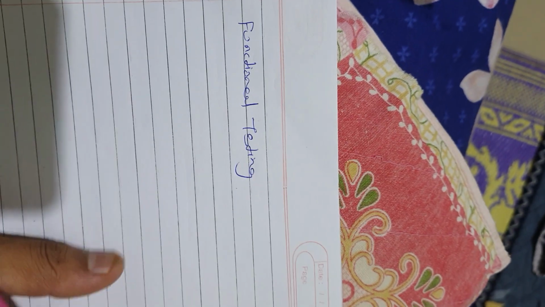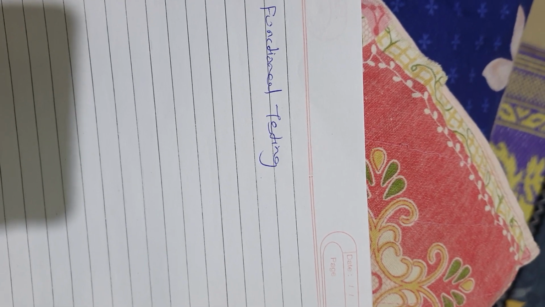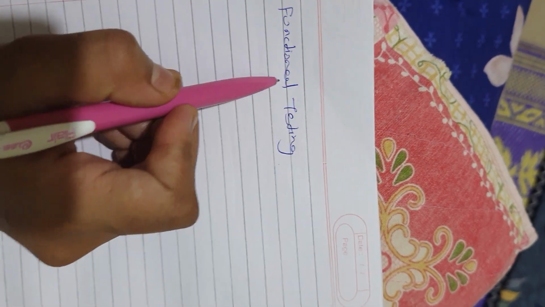What is functional testing? Functional testing verifies that each function of the software application operates in conformance with the requirement specification. What is the role of functional testing?